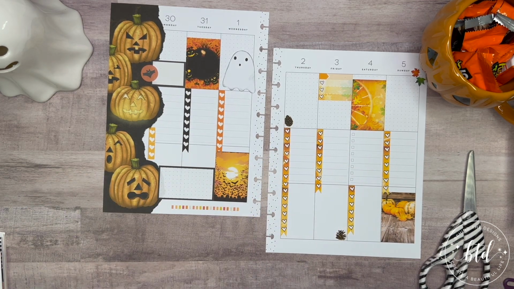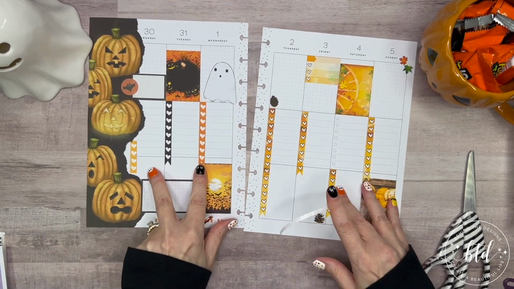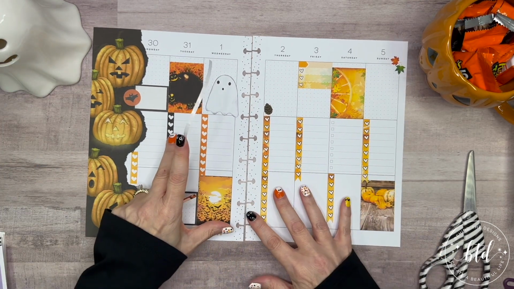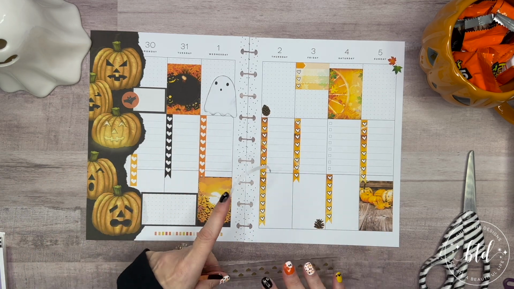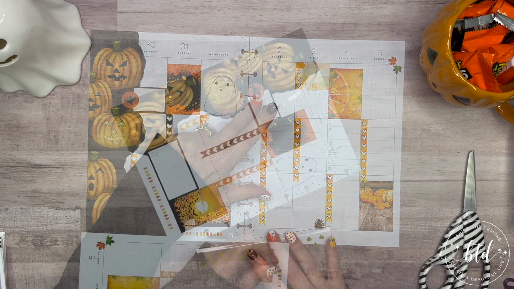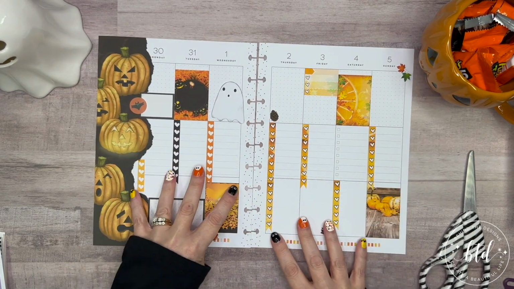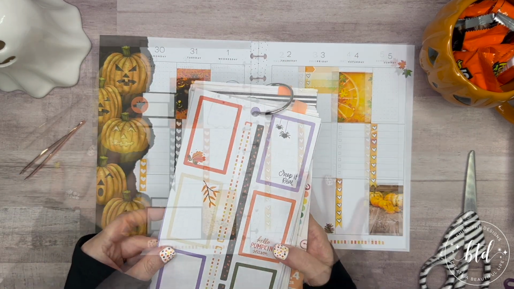All right. And then I'm going to put the longer one on the other side. Now, I'd like to, if I can, get it lined up in the same spot. So let me take a moment to do that. Okay, I had to wrestle with that a bit. That was some pretty sticky tape. Just so you know, those washi strips are pretty sticky.